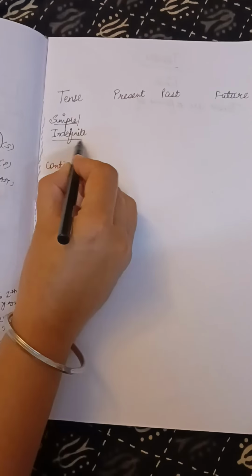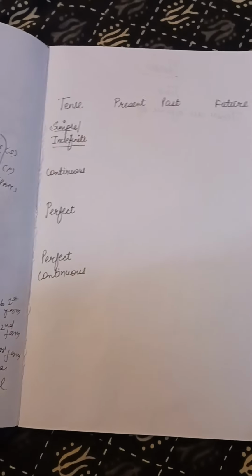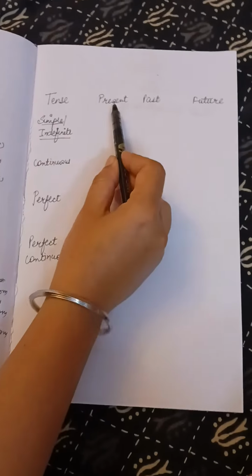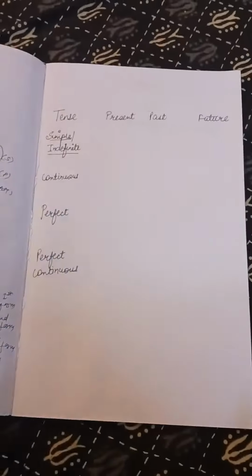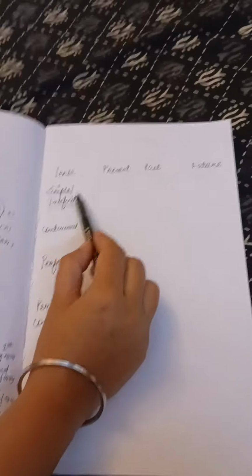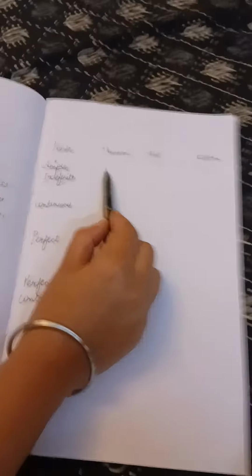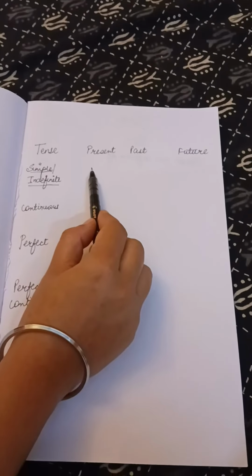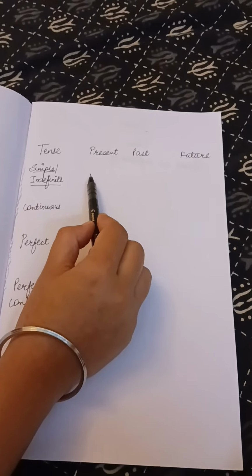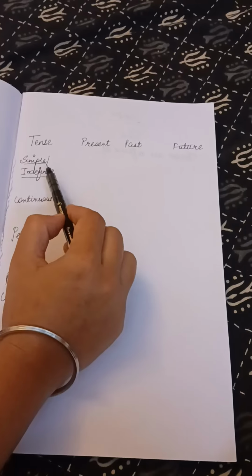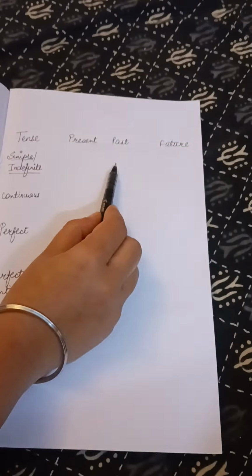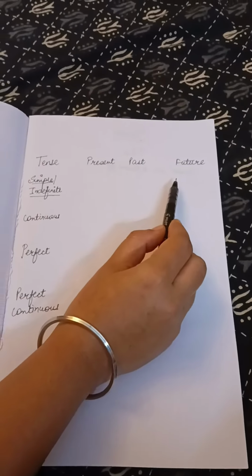Simple tense or indefinite tense is one and the same thing. If I talk about simple present tense, that means the actions, habitual actions that happen every day, or the universal facts are considered under present tense. Past tense, the action that happened in the past. Future, that action will take place in the future.